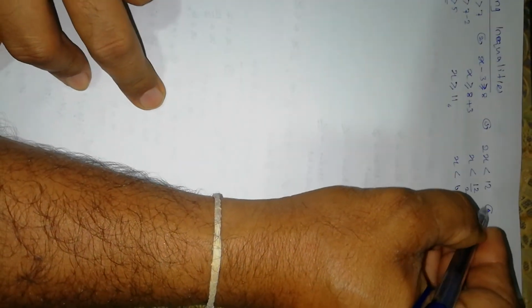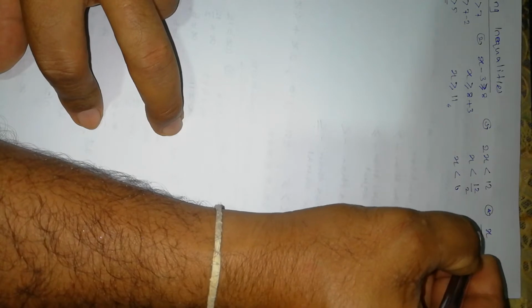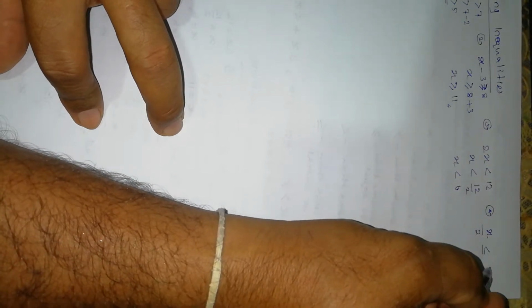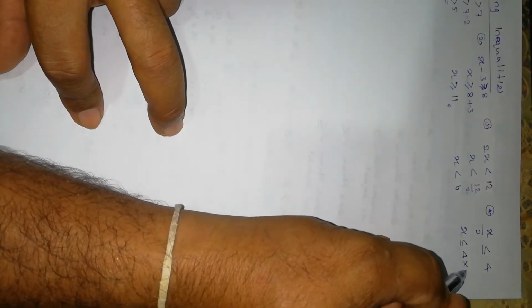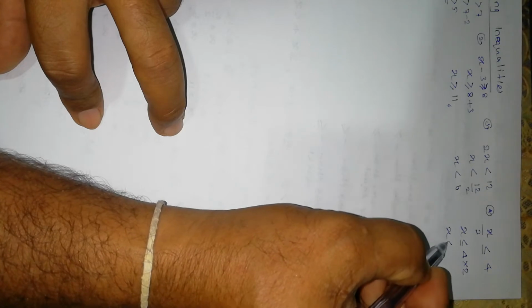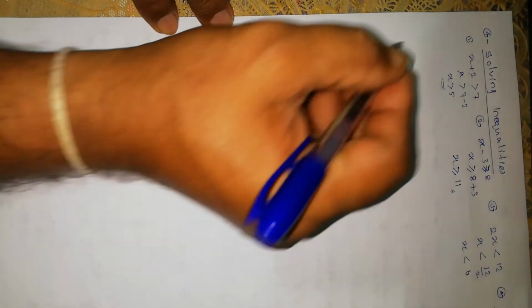Example number 4. x over 2 less than or equal to 4. Right, then, children, x is less than or equal to 4 times 2. x is less than or equal to 8. Are these clear, children? Then example number 5.